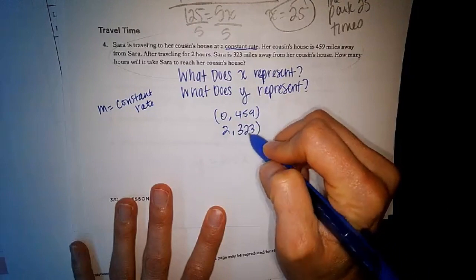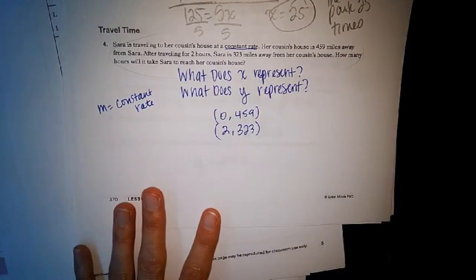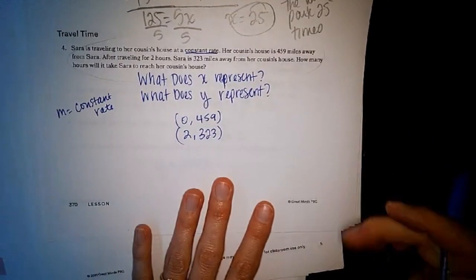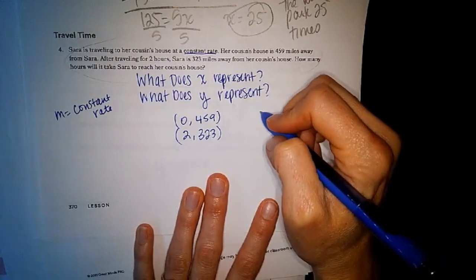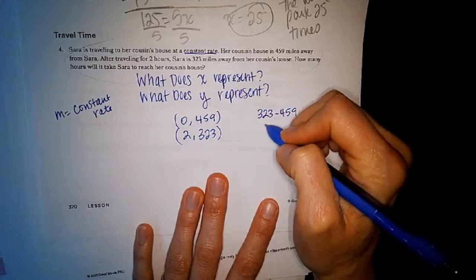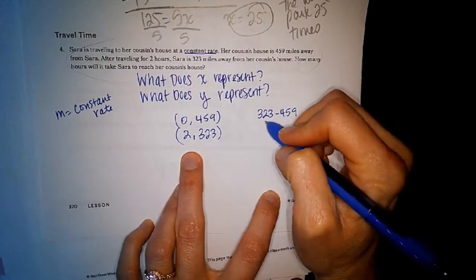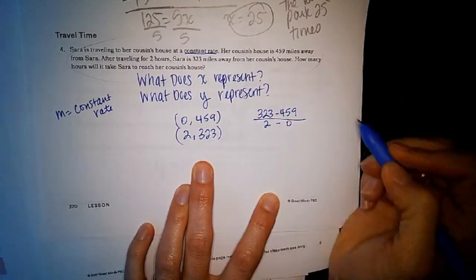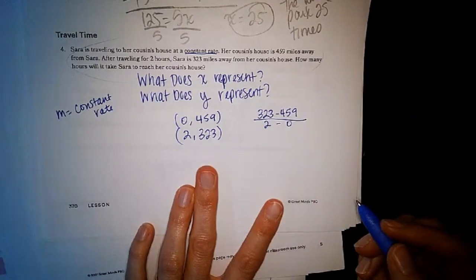Yes. Okay, ready? So, 323 minus 459, and then we're going to have 2 minus 0. So what's 323 minus 459 on your calculator?